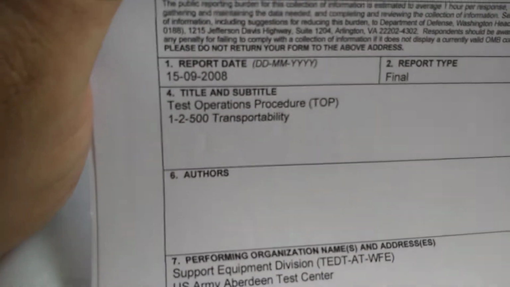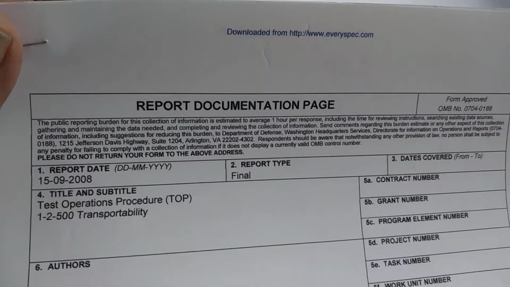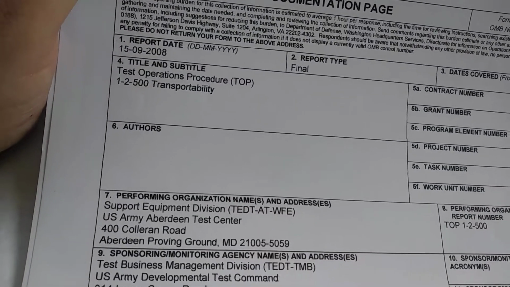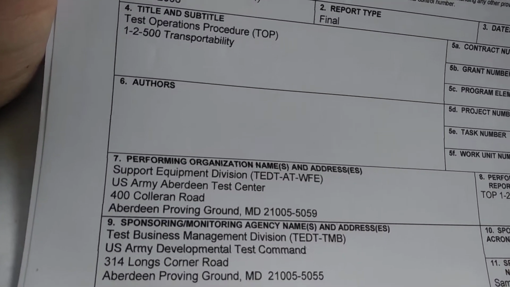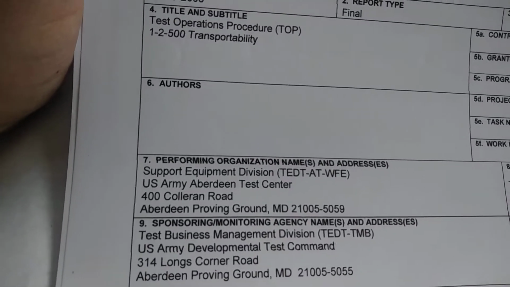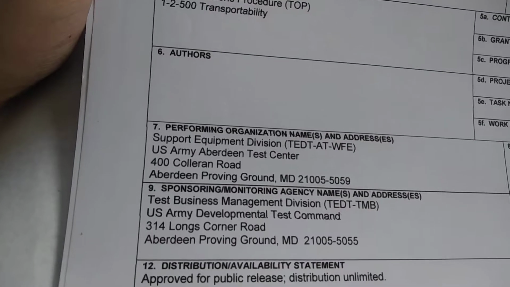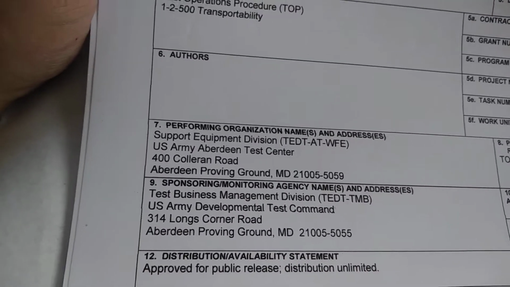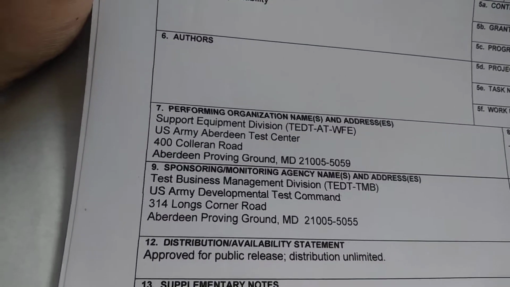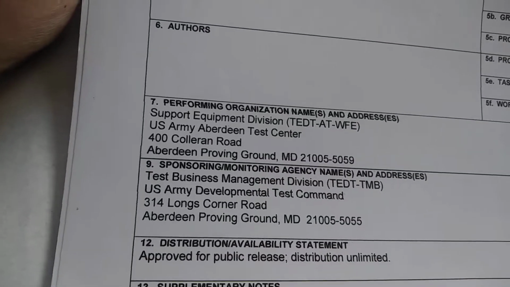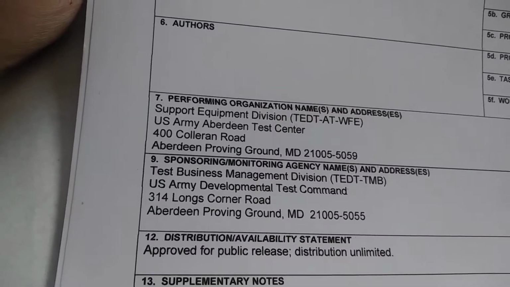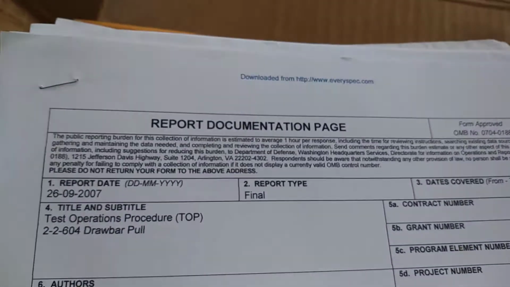TOP 1250, transportation. This is a reporting documentation paragraph. You have your subdepartment, equipment division, U.S. Army Aberdeen Test Center. Everything you do is test business, as it says in monitoring, sponsoring, monitoring, agency address, test business management division, U.S. Army Developmental Test Command, 314 Longs Corner Road, Aberdeen Proving Ground. This is where they do the crash test dummy work.